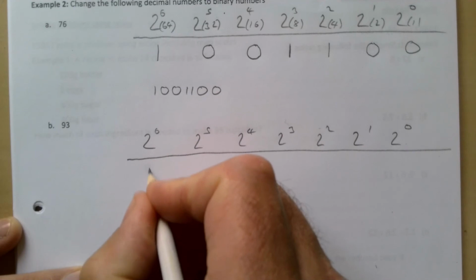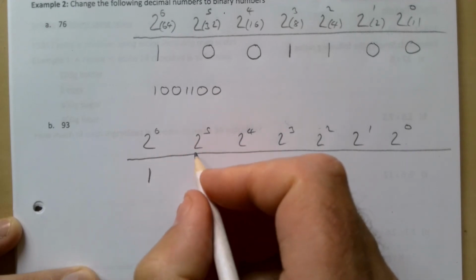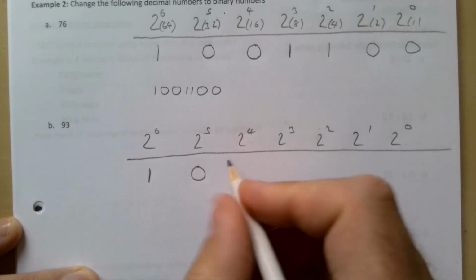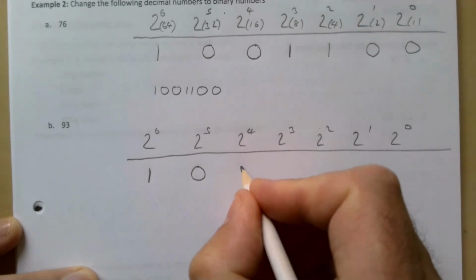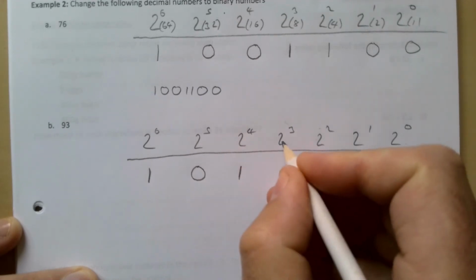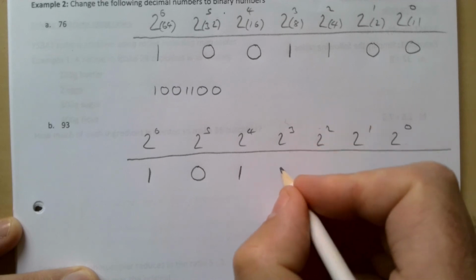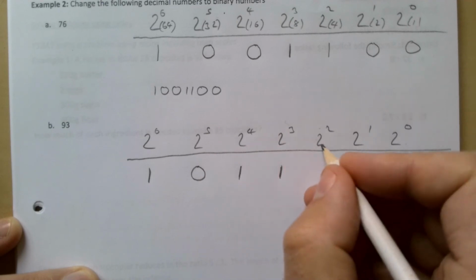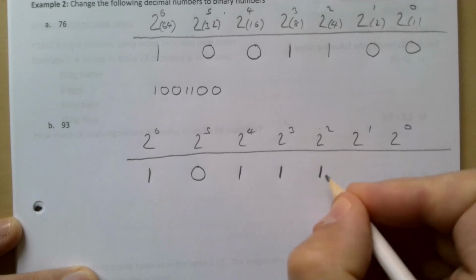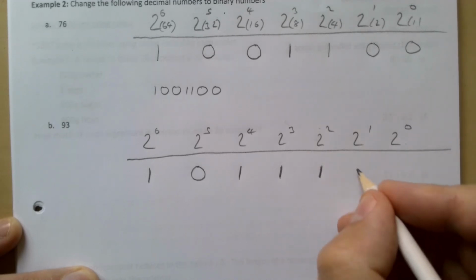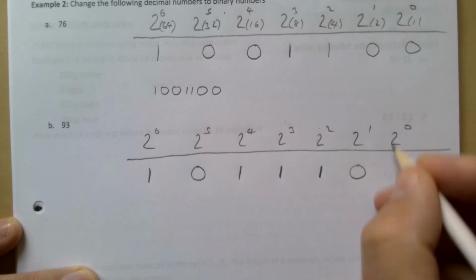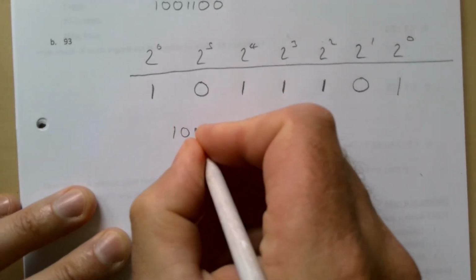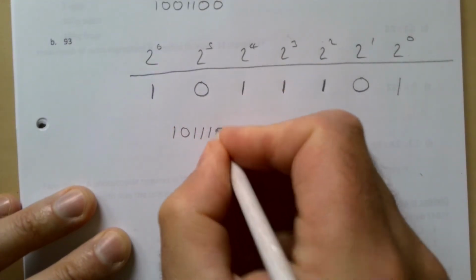So 64. 64 plus 32 is no good to us because that would take us up to 96, so we don't want one of those. 64 plus 16, yes, that takes us to 80. Can we add an 8 on? That'll take us to 88. Yes. Can we add a 4 on? That will take us to 92. Yes. Can we add a 2 on? That would take us to 94. No. And then we need a 1 here. So 93 in binary will be 1, 0, 1, 1, 1, 0, 1.